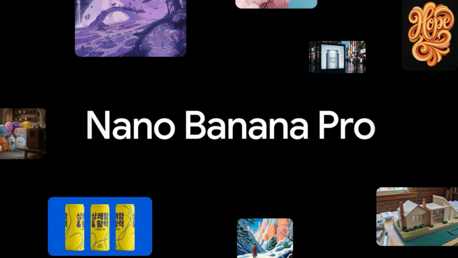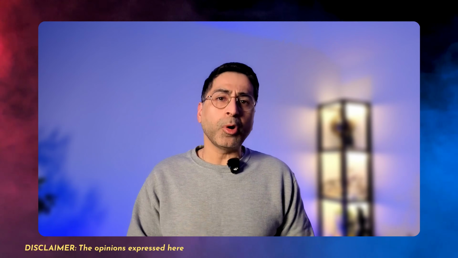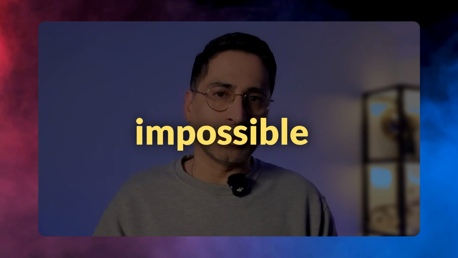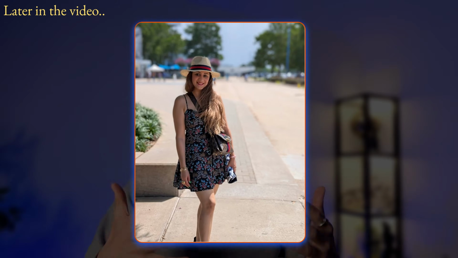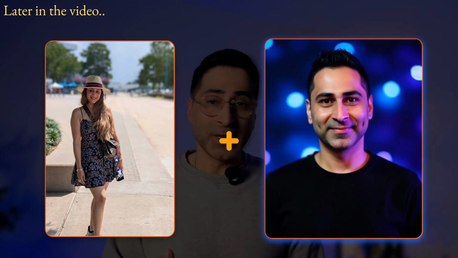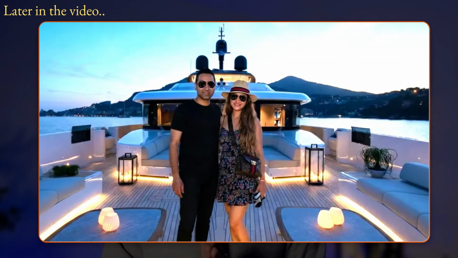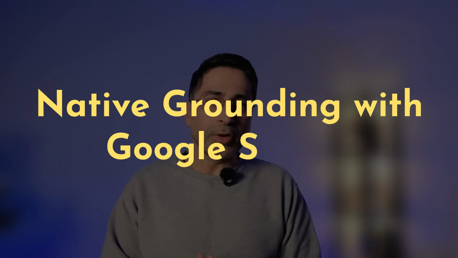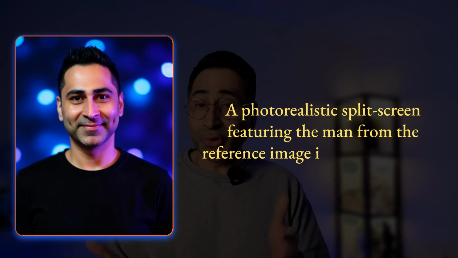Okay, so Nano Banana Pro is officially here, and it's changing every rule book for AI image generation out there. I'm talking about stuff that was just flat out impossible before this. Number one, multi-object stitching. You can now give it like 14 different reference images, say watches, bags, shoes, and it blends them into one super coherent scene. Number two, native grounding with Google search. Seriously, imagine generating images that actually know what's happening right now and can instantly reflect real-time data or live weather.